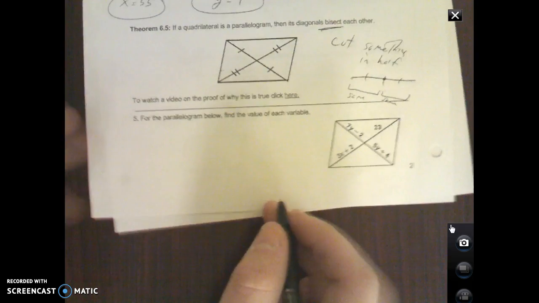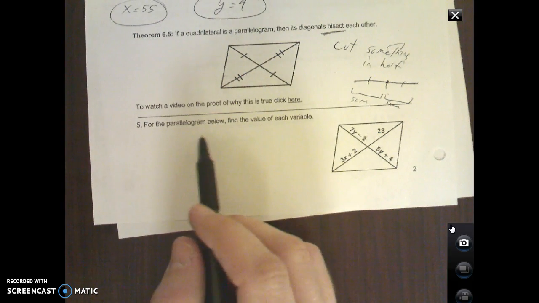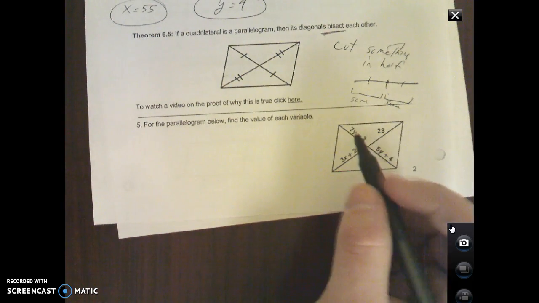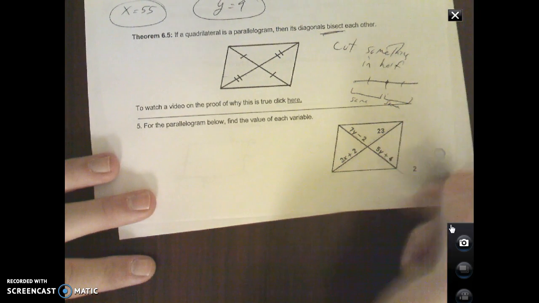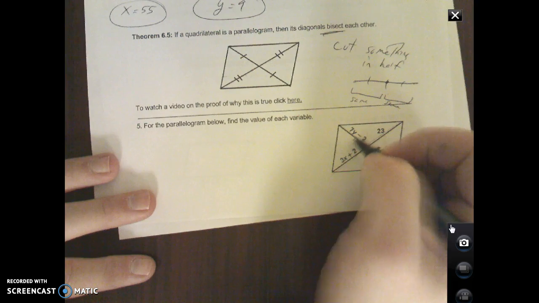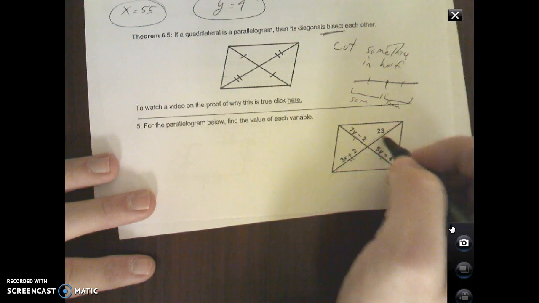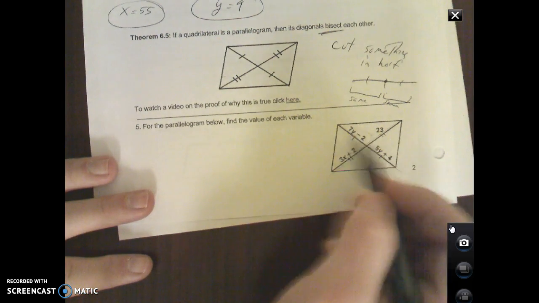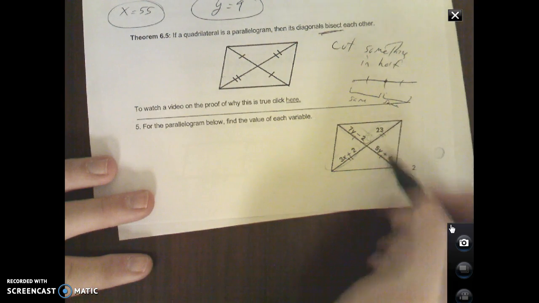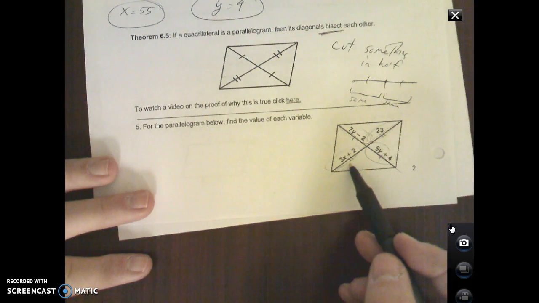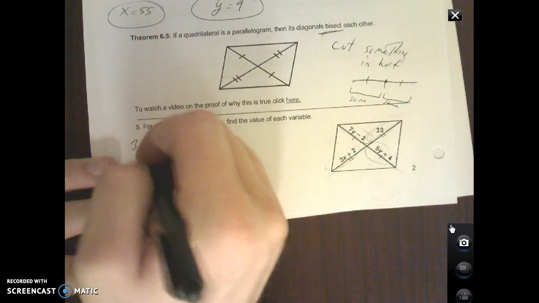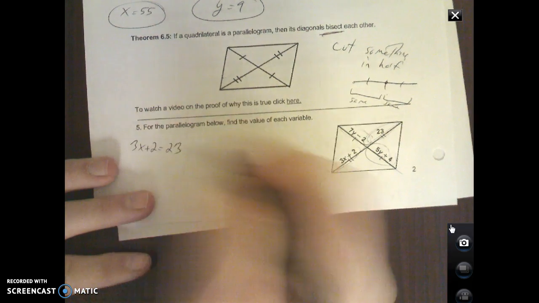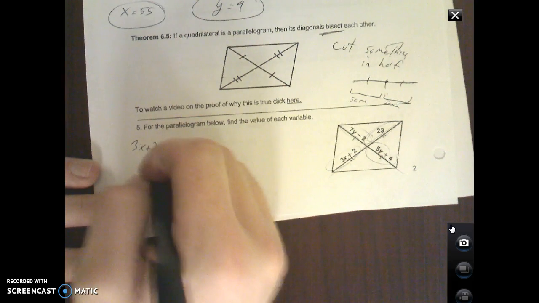Okay? So look down here. It says for the parallelogram below, find the value of each variable. This is a parallelogram. These are your diagonals. Diagonals are lines that cut through. Okay? So that means that these have to be congruent. All you're doing is saying stuff on the same line has to be equal to each other. So 3x plus 2 has to be equal to 23. Okay, subtract 2, subtract 2.